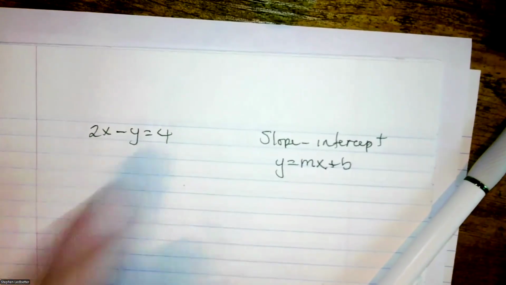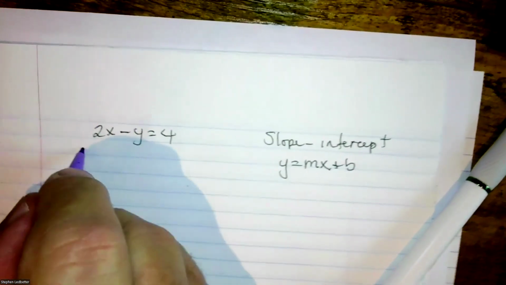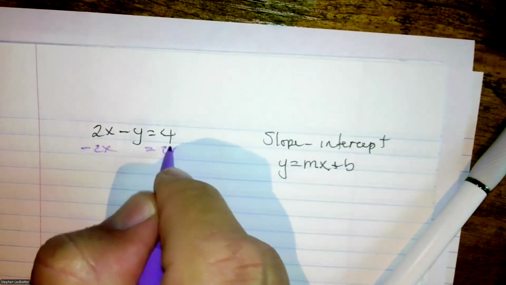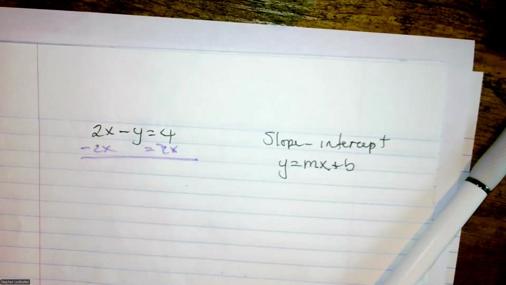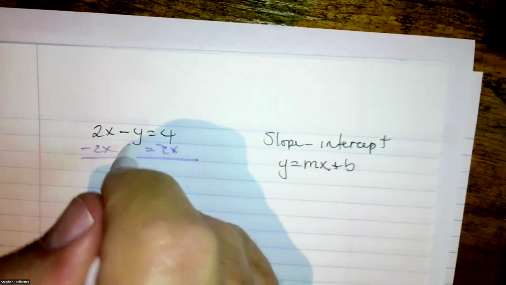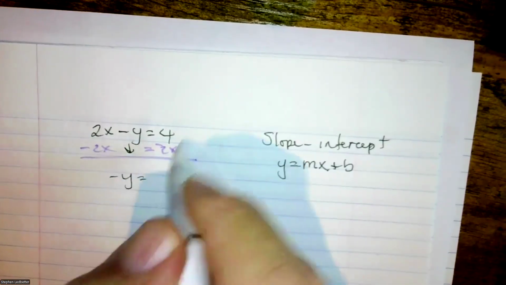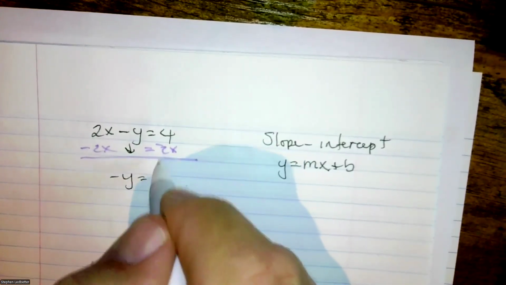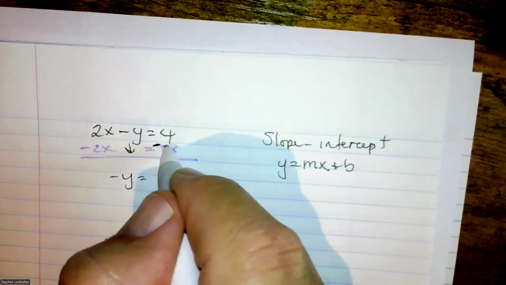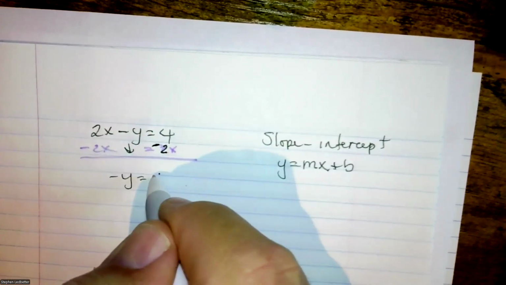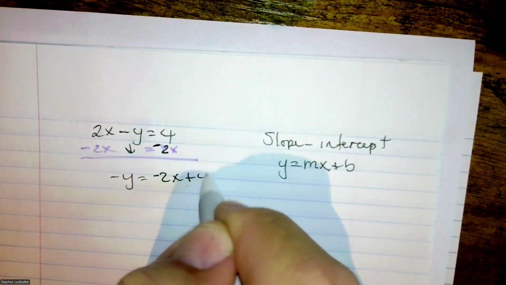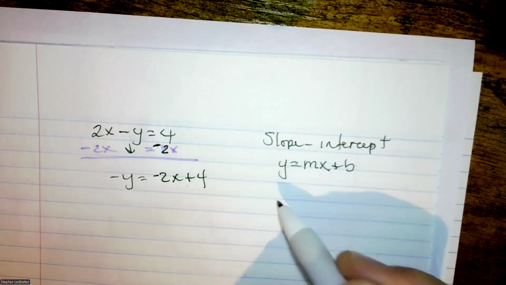So this is standard form. Again, we move the x over. Bring down my negative y. This is 2x. This is minus 2x. You can't see it because it's kind of hidden. See the minus. So it's minus 2x plus 4. All right. This is in slope intercept form.